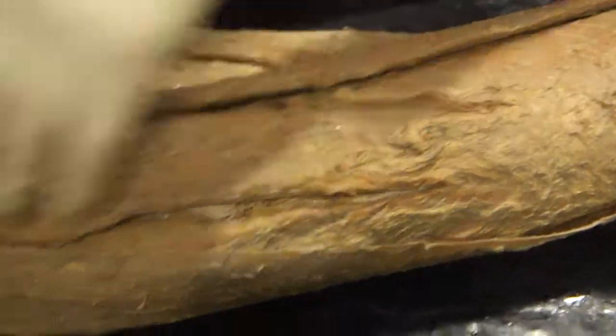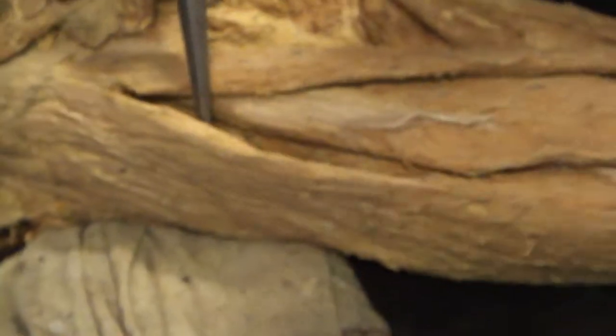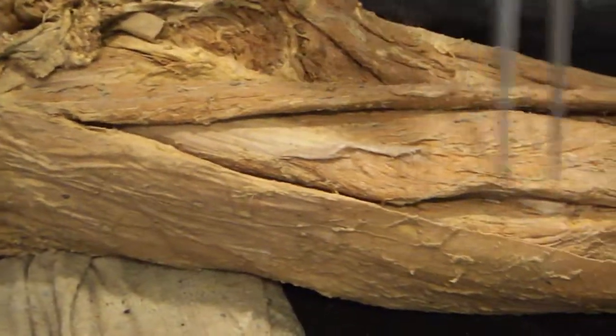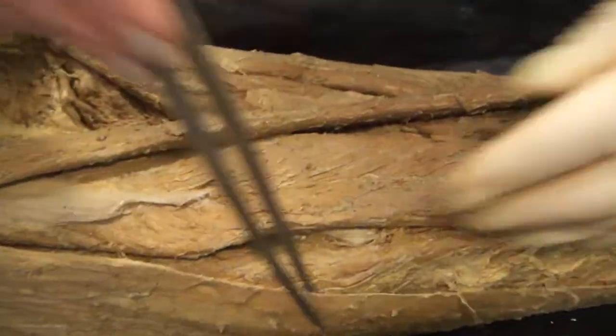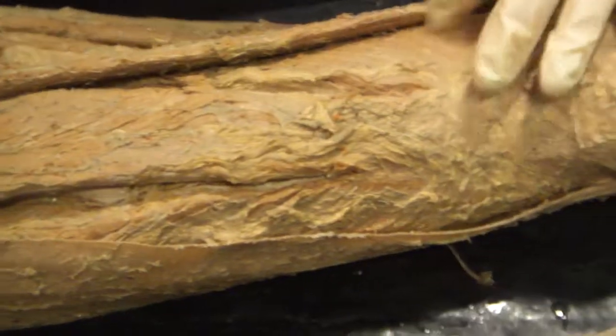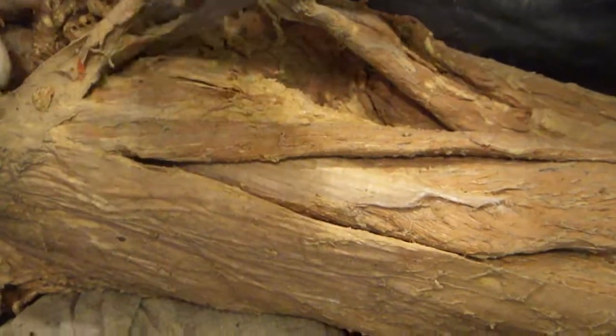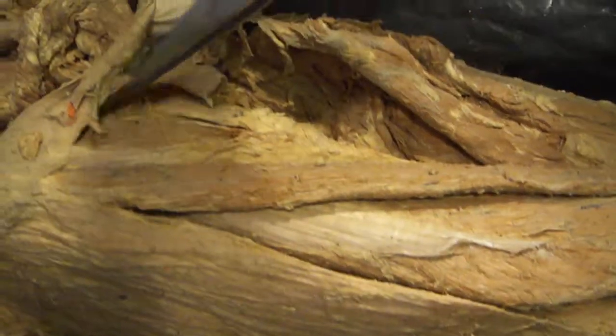And this is musculus tensor fasciae latae, belonging to the gluteal region. Tensor fasciae latae is separated from the gluteus medius muscle. And this is the thickest part of the fascia, tractus iliotibialis. What topographical structure? Do you remember this? What is this? Lacuna musculorum.